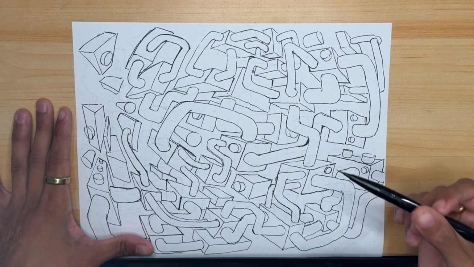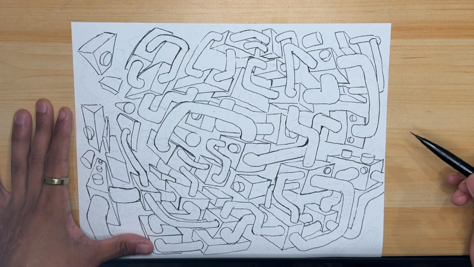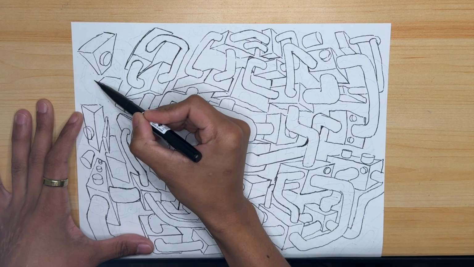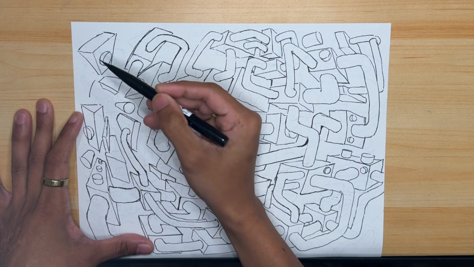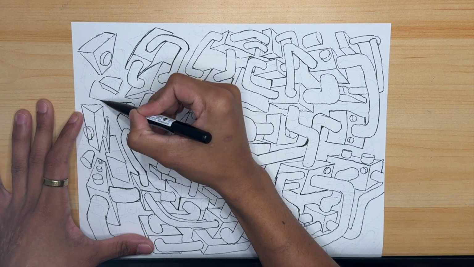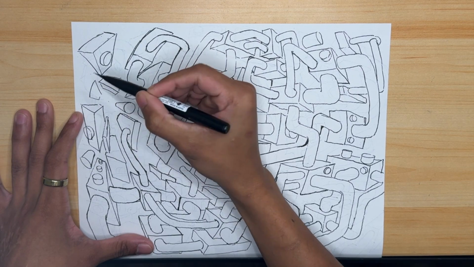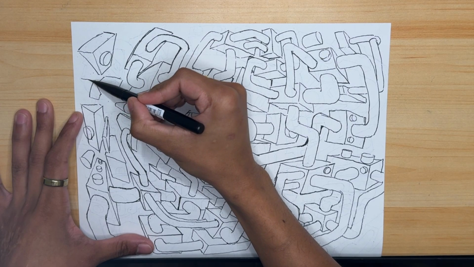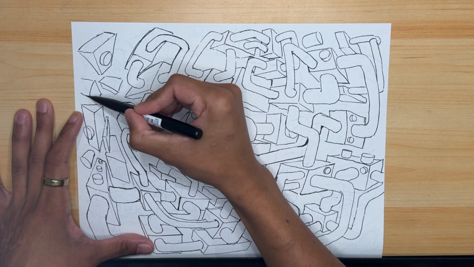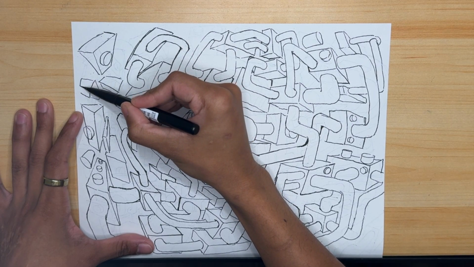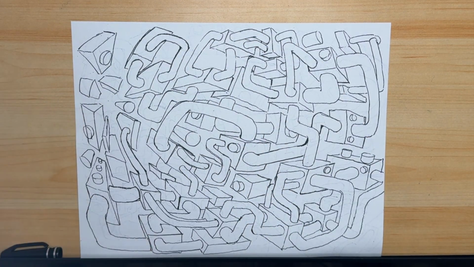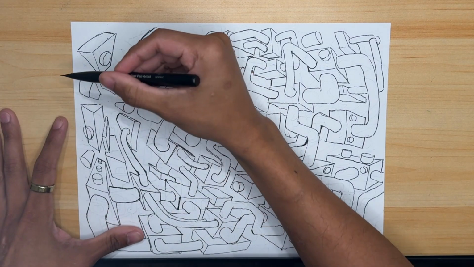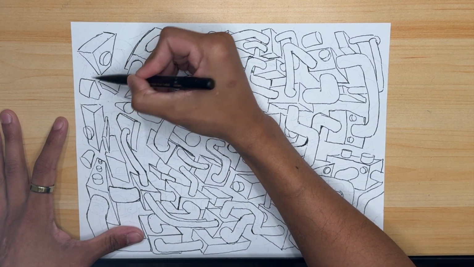Maybe something like that, right? Something here. There you go. Maybe that helped with the perspective, or maybe that just made it worse. Actually, who knows?